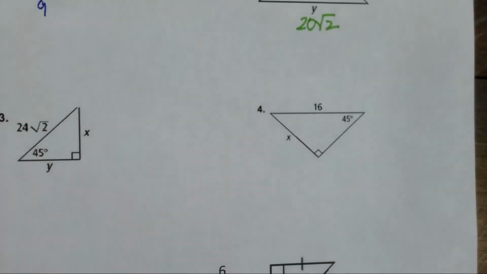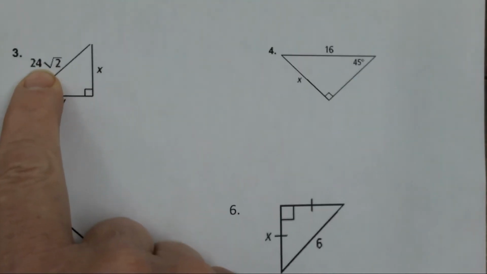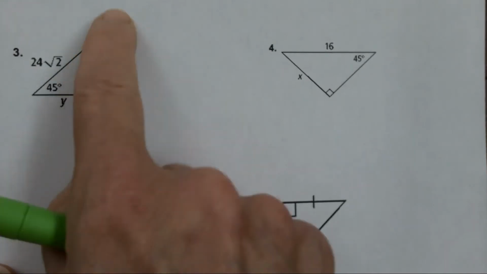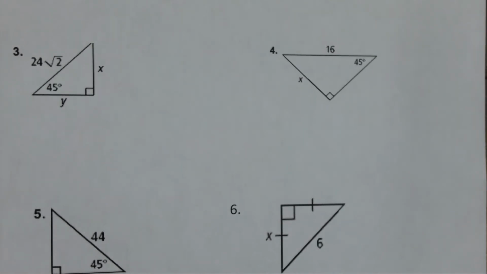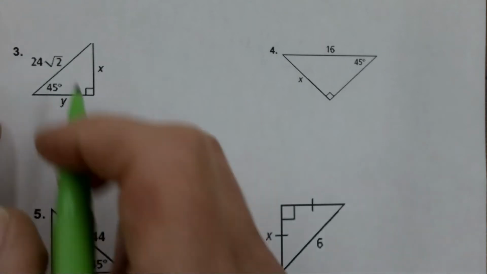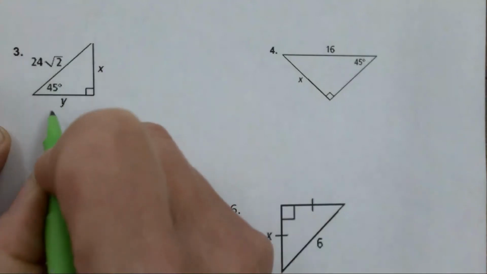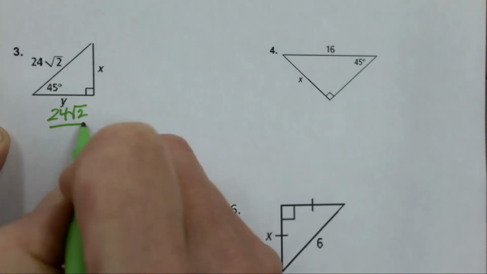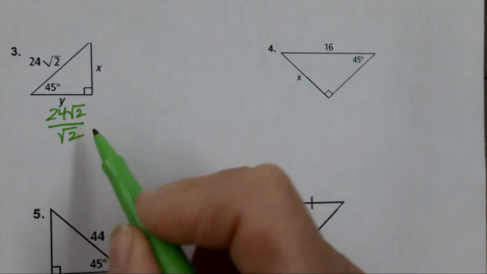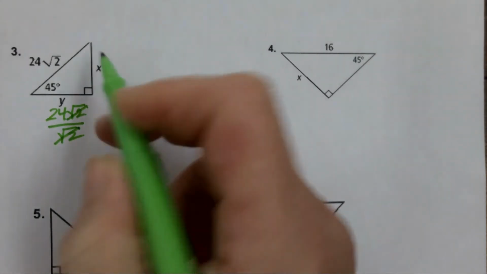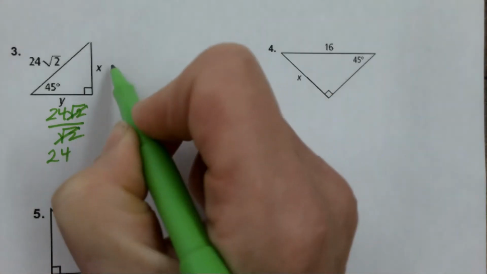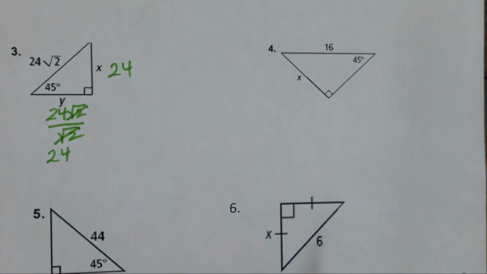All right? Here's where my problem comes into play. What if I know the hypotenuse? I divide it by the square root of 2. Right. So I can take this 24 times the square root of 2 and divide the square root of 2 out. What do you suppose is going to happen to those square roots of 2? They'll cancel each other out. What's my leg measure? 24. What's my other leg measure? 24. Beautiful.